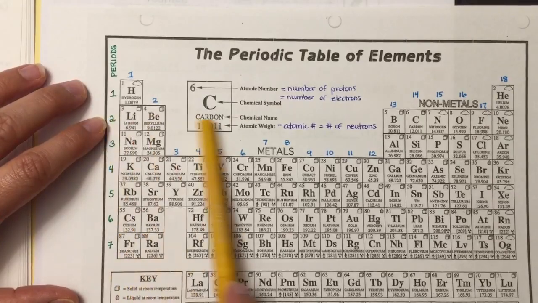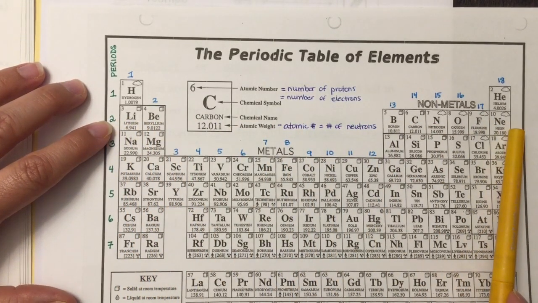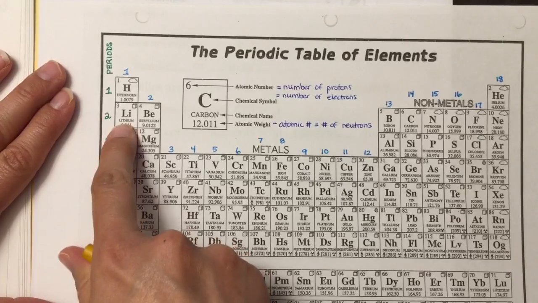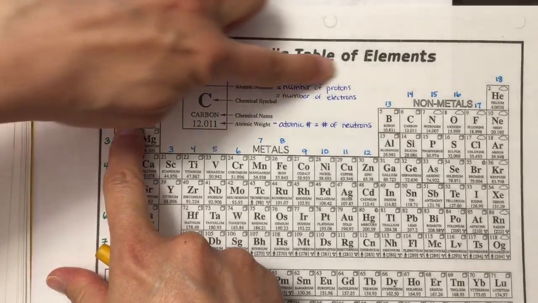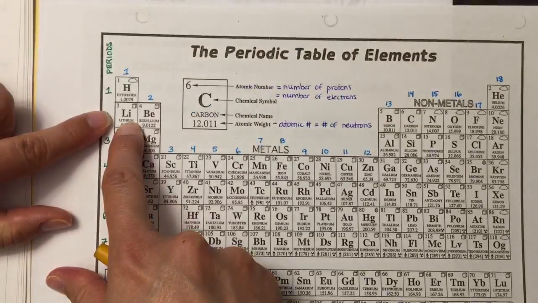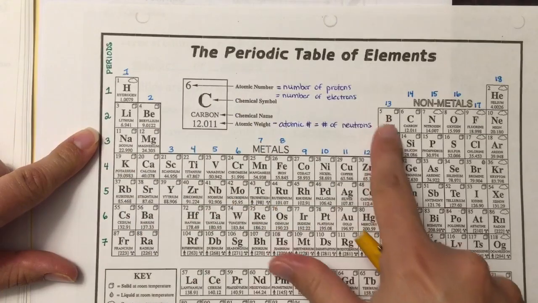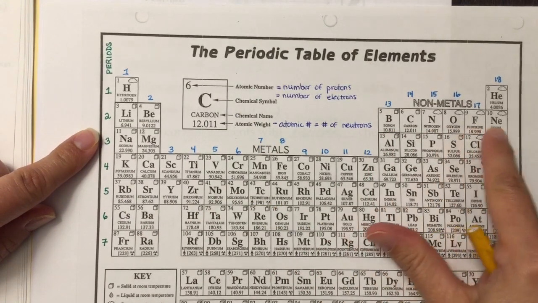In the second row, notice how there's 8 elements? The second shell can also only hold 8 electrons. So lithium has 1 valence electron: the first shell is full, and then in the second shell it has 1 valence electron. Beryllium has 2, boron has 3, 4, 5, 6, 7, 8.